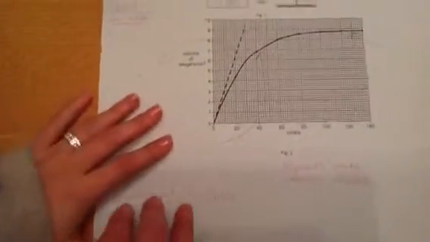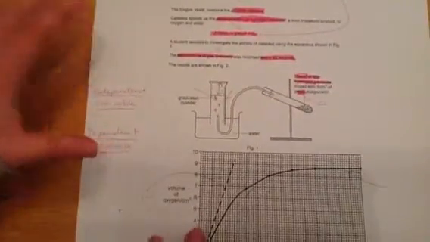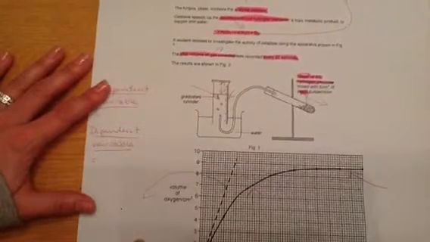So these are all of the things that we should consider when thinking about the design of an experiment and when we attempt to look at and read and answer a data analysis question.